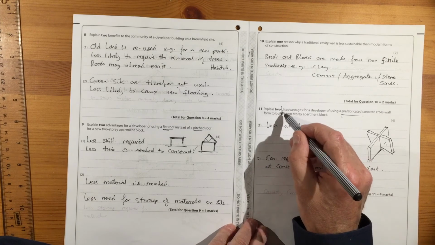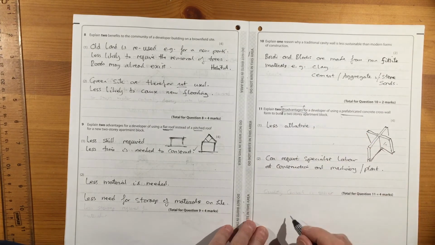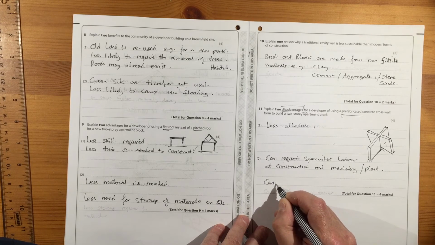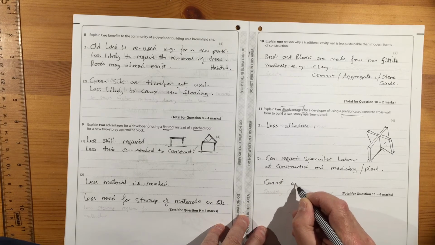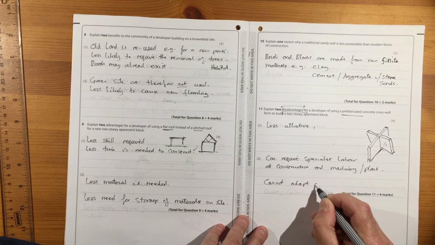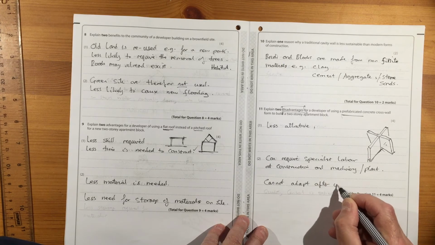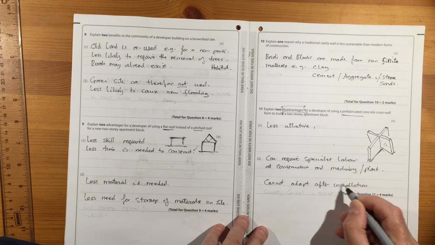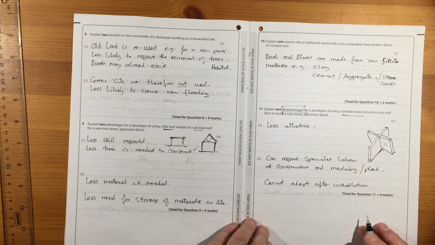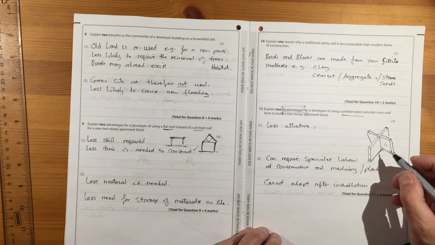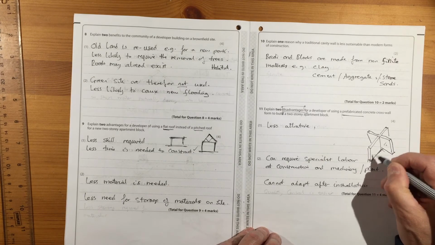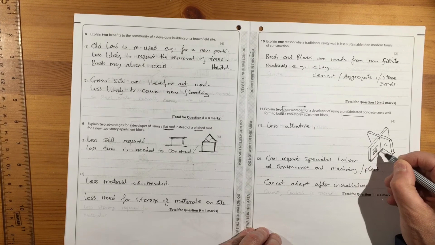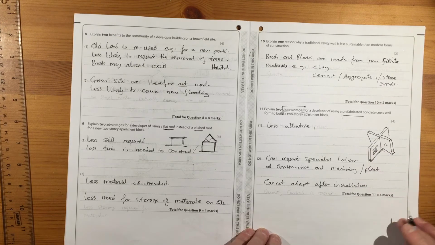A disadvantage might be you can't adapt them. Cannot adapt after installation. You can't change them. You can't cut holes very easily in them. Often it's very difficult because you've got the reinforcement concrete, so you can't just decide to put another wall window in it if you wanted to.